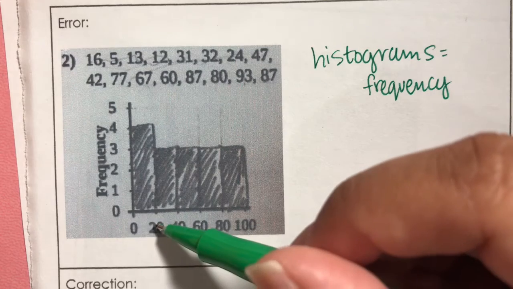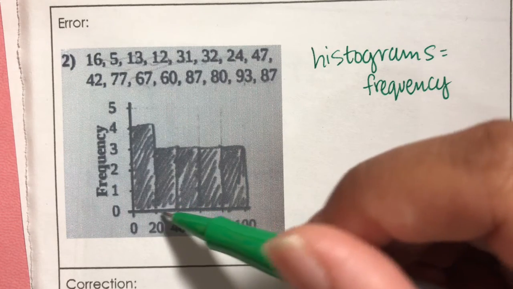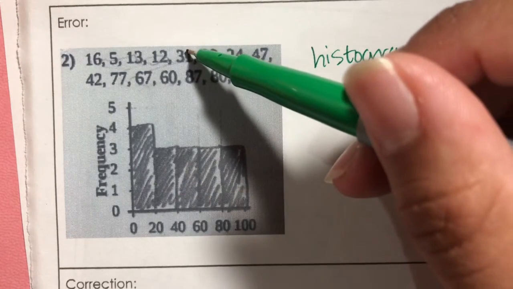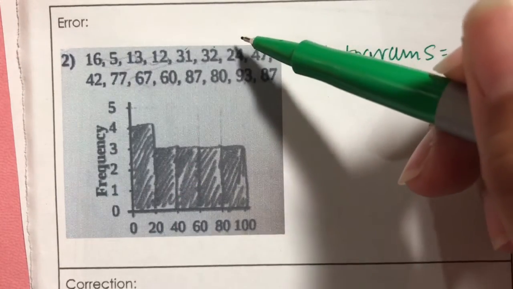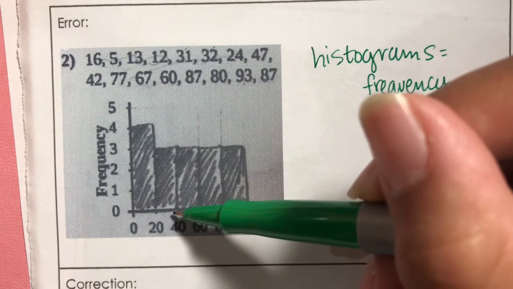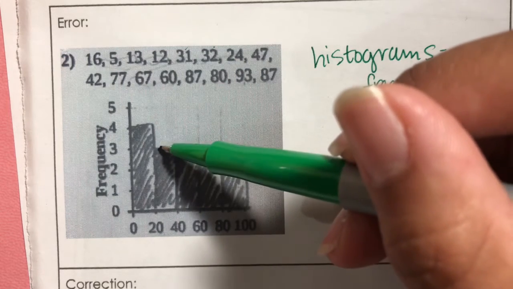Okay, so those are all numbers that fall in between 0 and 20. And between 20 and 40, it looks like this person also got 31, 32, 24. So those are all numbers that fall in between 20 and 40. So this person got it right and put the bar up to 3.